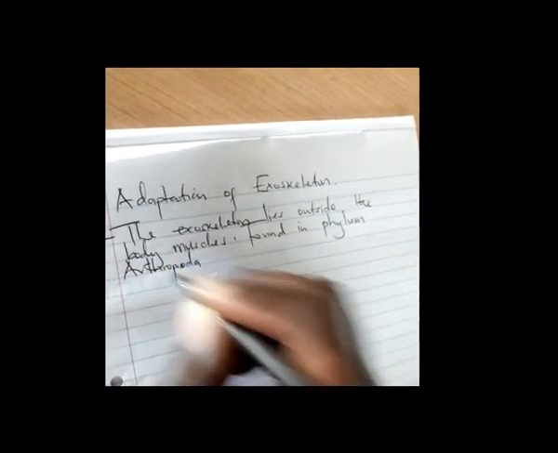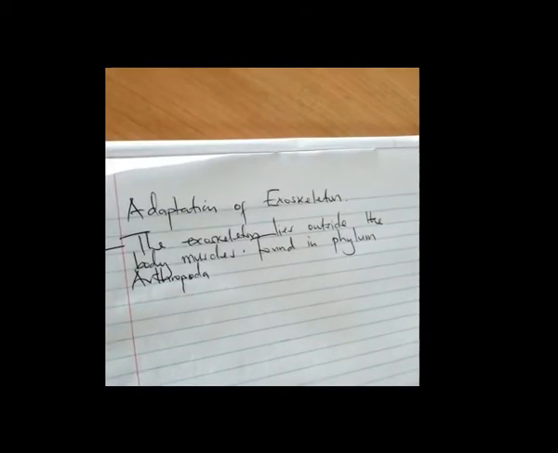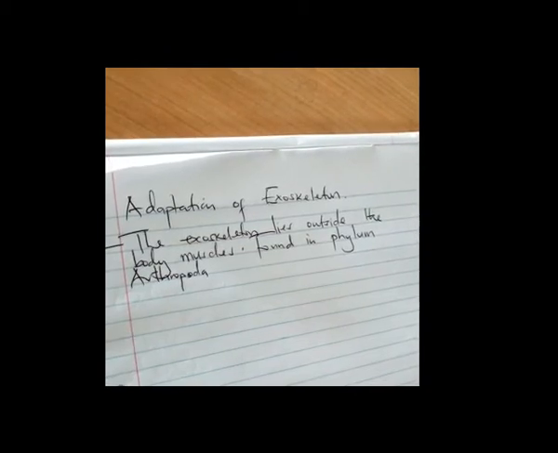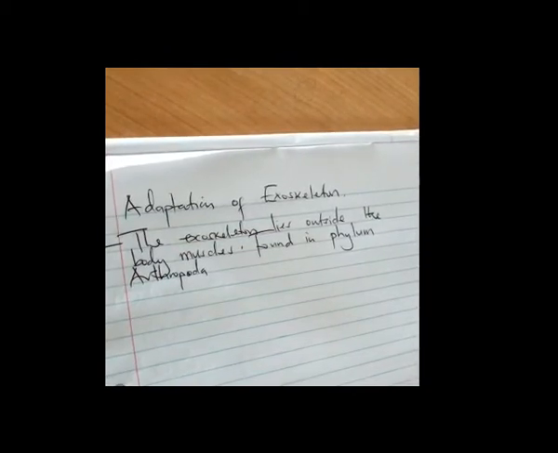Now, classes of Arthropoda include Crustacea, Chilopoda, Diplopoda, Arachnida, and Insecta.